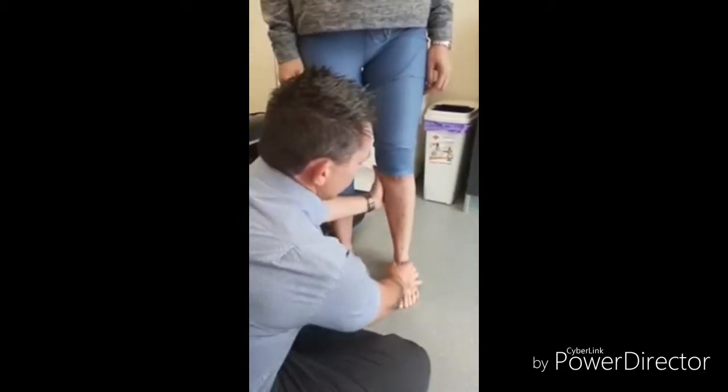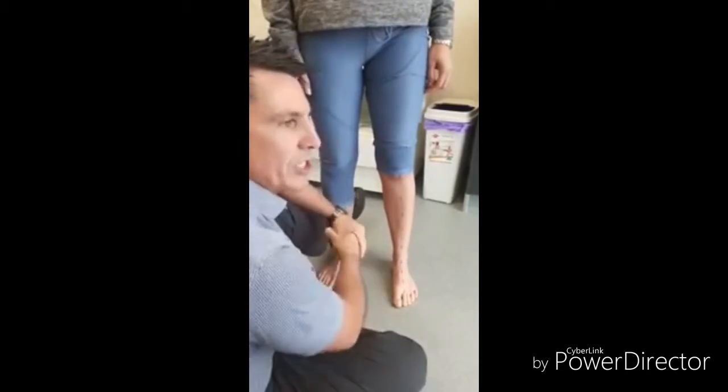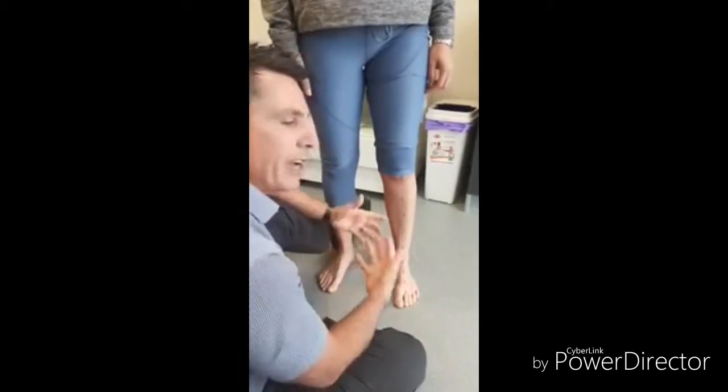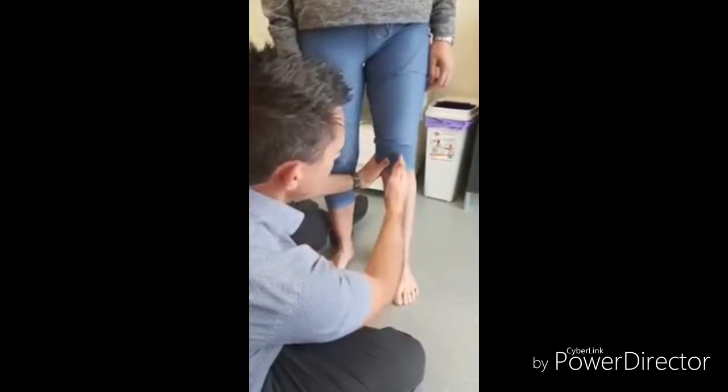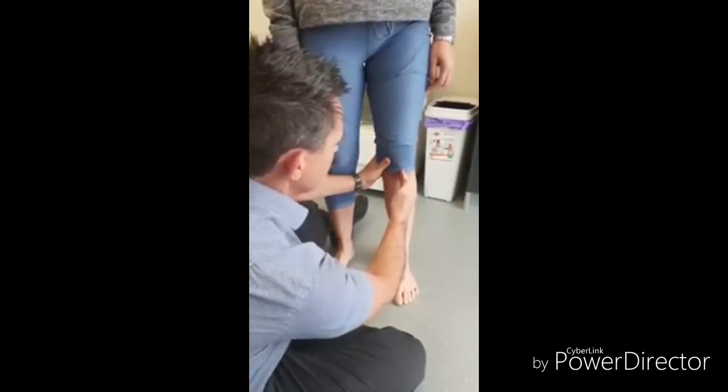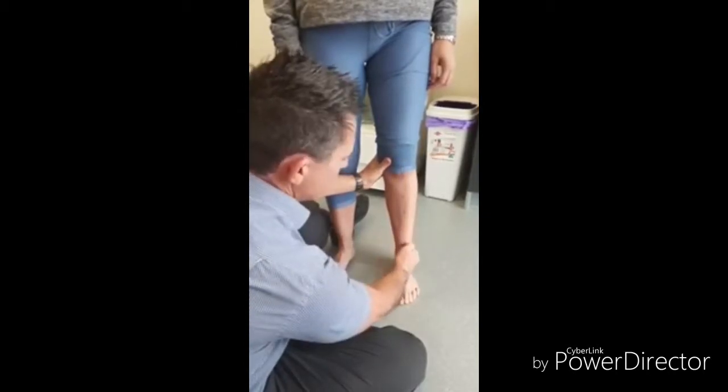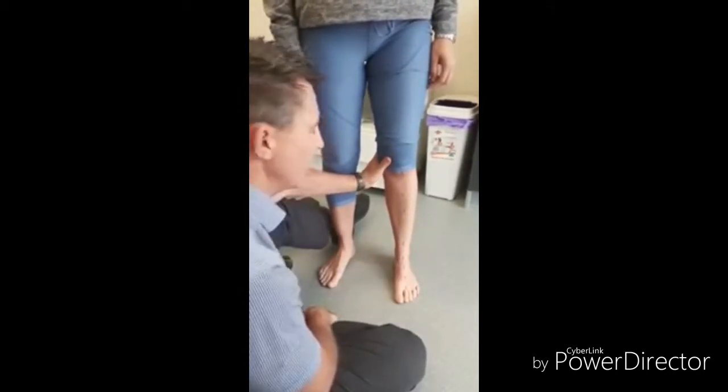As Rachel is in this neutral position, this is the position that the foot functions most effectively and most efficiently in. In this neutral position, everything is in a nice straight line, as we can see: kneecap, straight down the shin, through the joint, and straight through the second toe here.